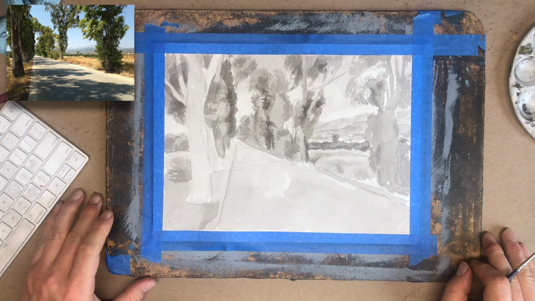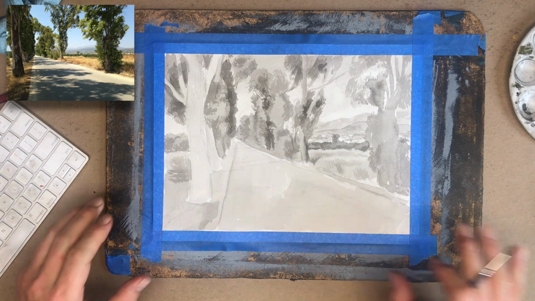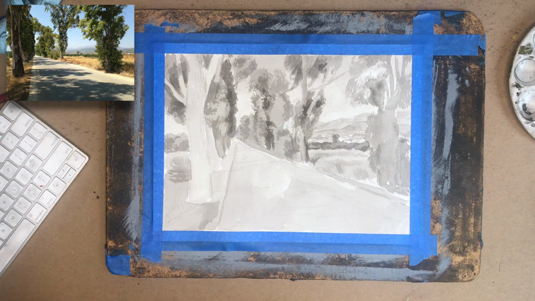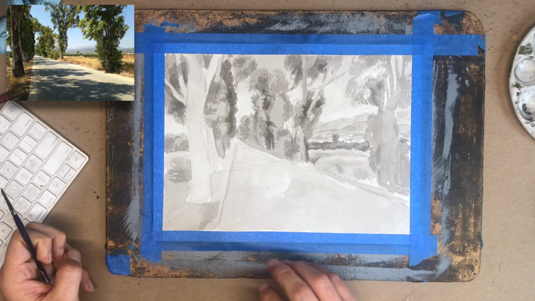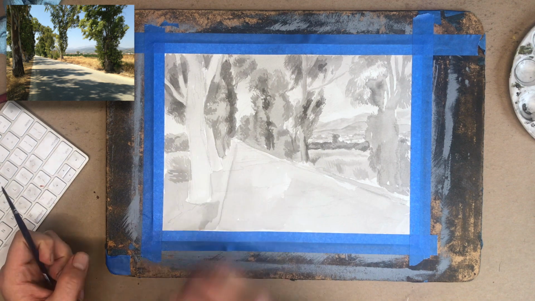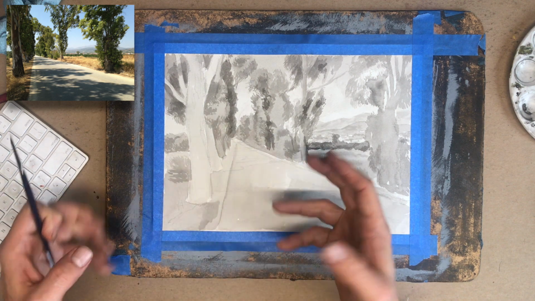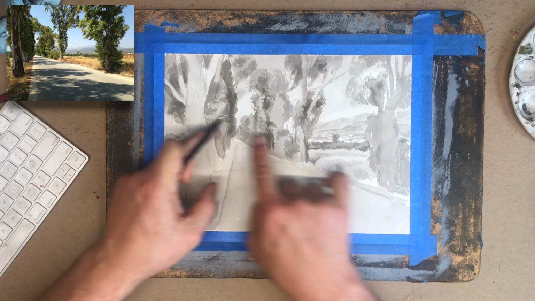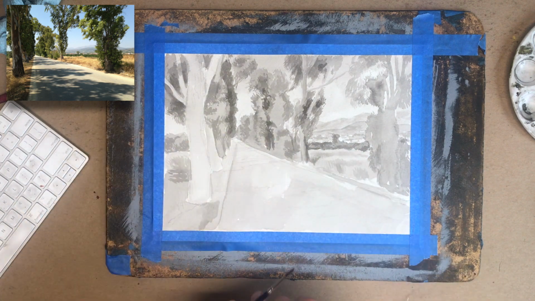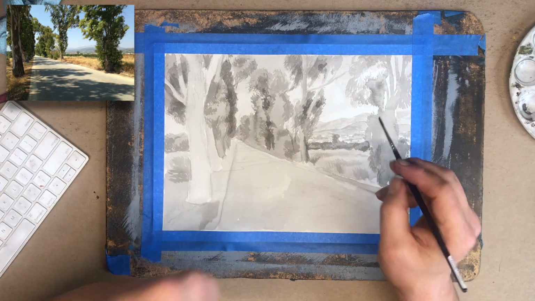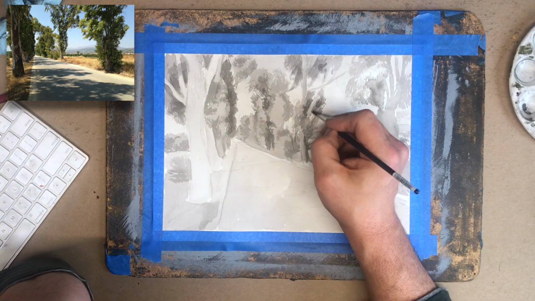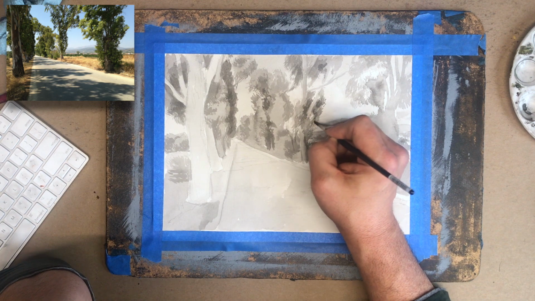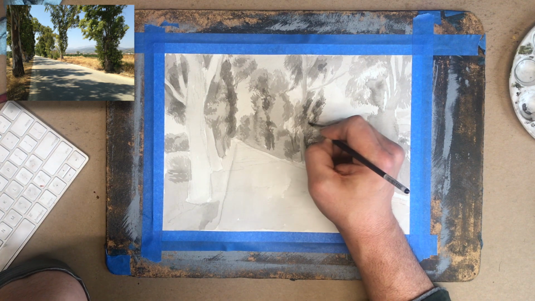Okay, I worked a little bit more on the middle ground trees to get a little bit of texture. Again, the most important thing is to be consistent with atmospheric perspective and not make the trees that are towards the background too dark, and to make sure that the trees that are closer go a little bit darker and make the texture a little bit stronger. So as I'm working forward, I'm increasing the size of my brush stroke and darkening the texture a little bit so that the tree pops forward.